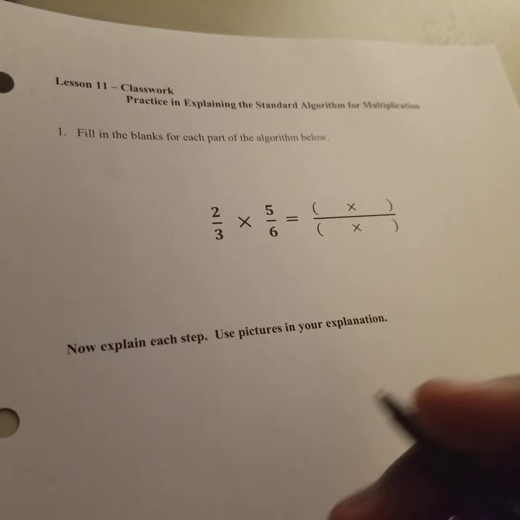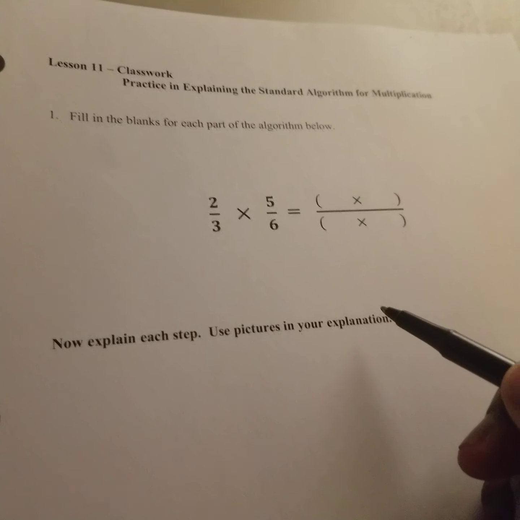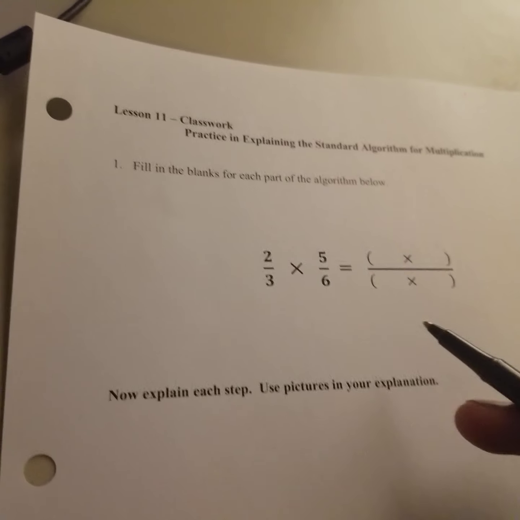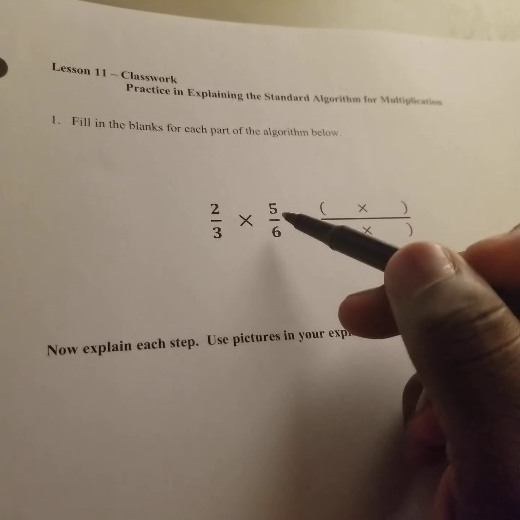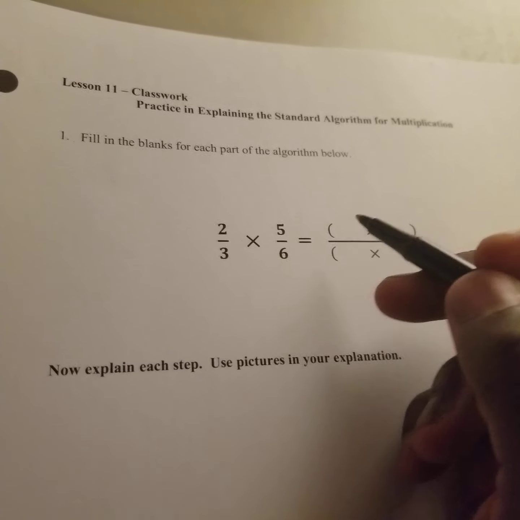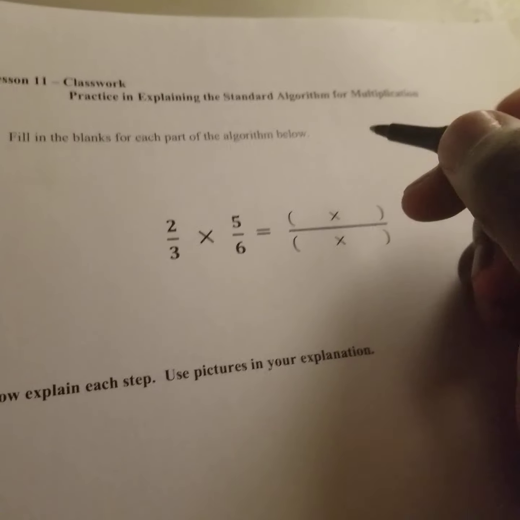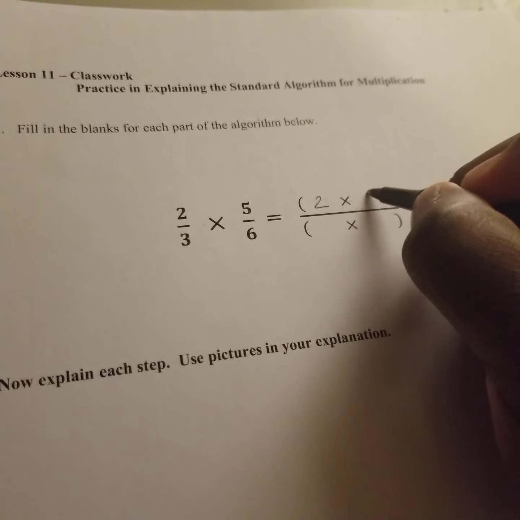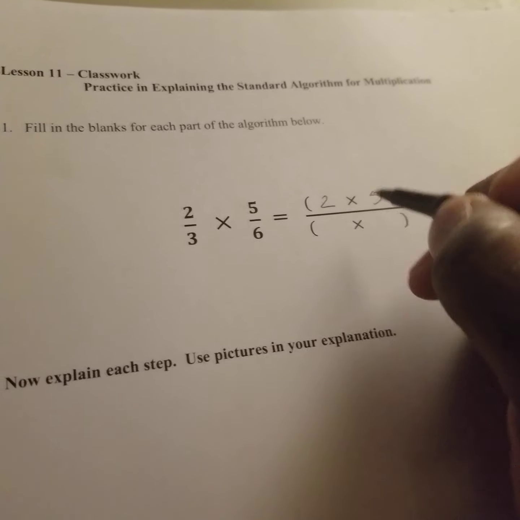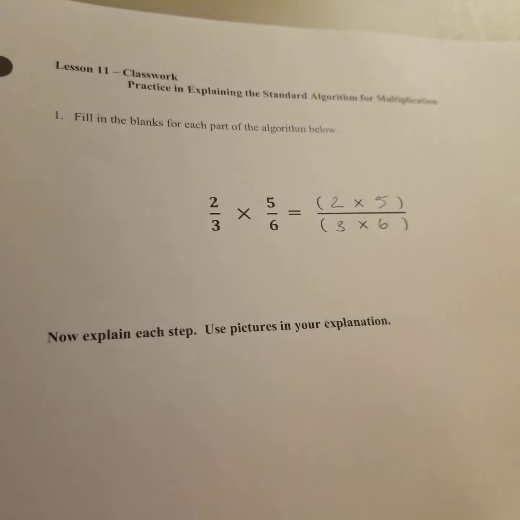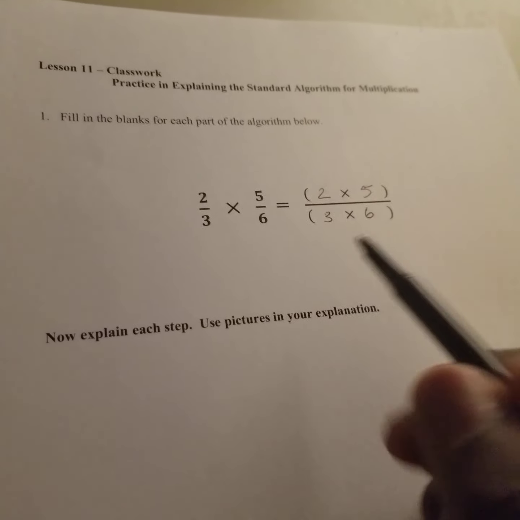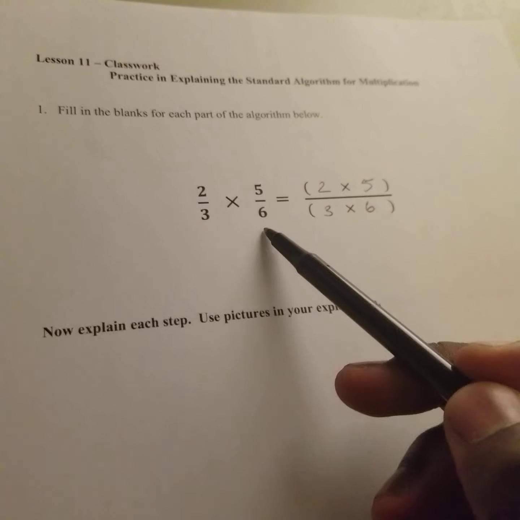So lesson number 11 is actually probably the shortest lesson in the packet. They want us to fill in these blanks. Obviously for the multiplication with fraction algorithm, you multiply straight across. So this is going to be a 2, and this is going to be a 5, and this is going to be a 3, and this is going to be a 6. And they're asking us to explain each step. So the meaning of this is 2/3 of 5/6, right?